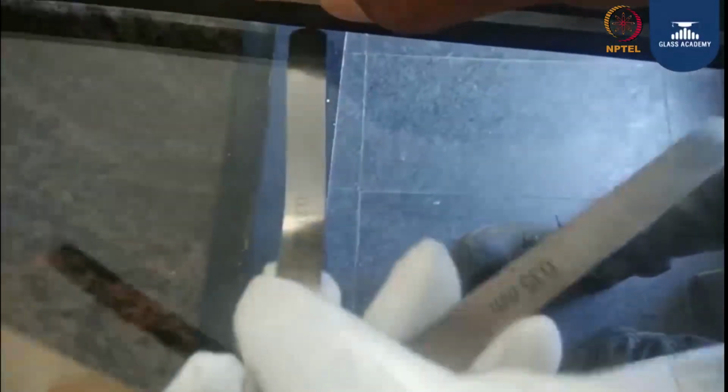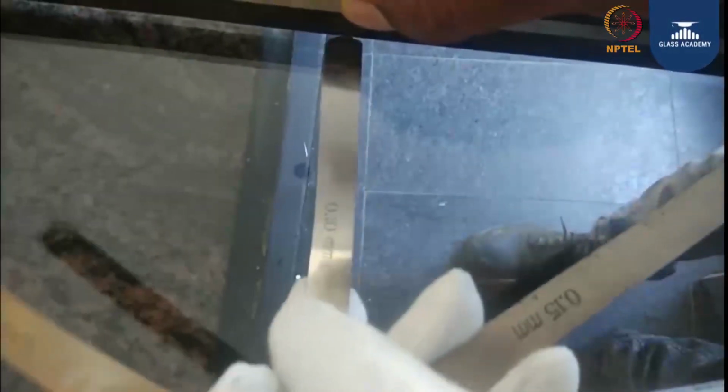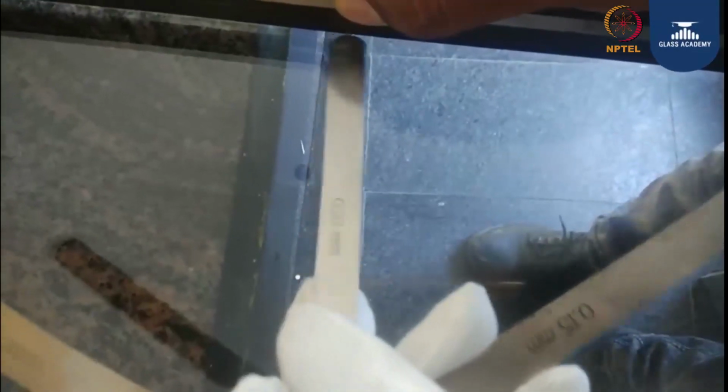Which will elaborate the edge lift. What is the edge lift and how is it going to come on a glass? Edge lift is nothing but the distortion we get on the edges. To measure it, it can be done in two ways. In the first way, with the help of a knife edge and a feeler gauge, I am trying to measure the edge lift.